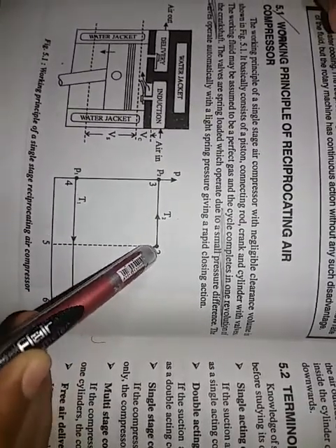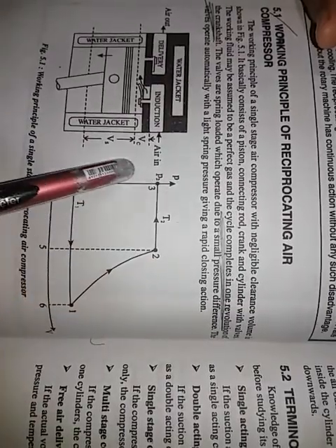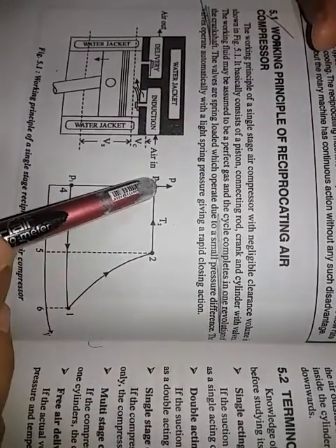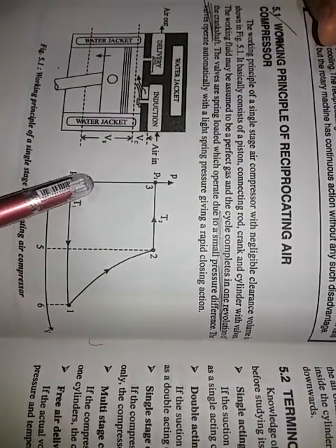This is constant pressure. Again, what is this? This is again constant volume, and this is again constant pressure. So all the processes, 1 to 2, 2 to 3, 3 to 4, 4 to 5 and 5 to 6, this is nothing but my PV diagram for this single stage reciprocating air compressor.